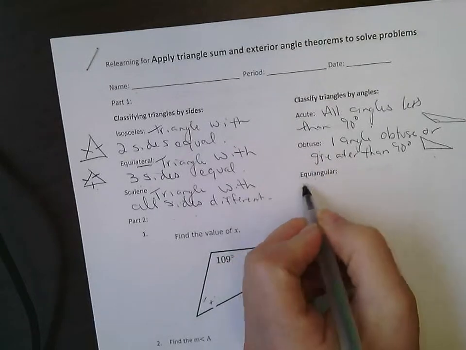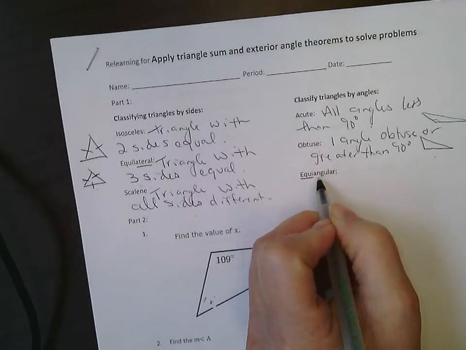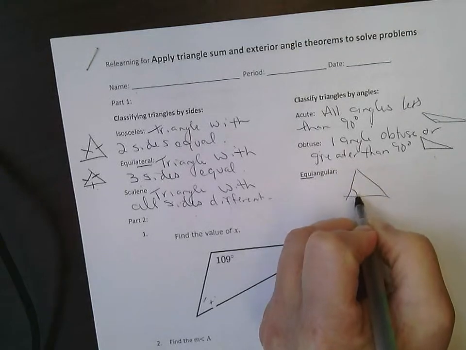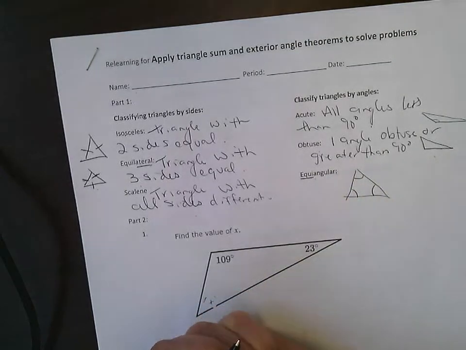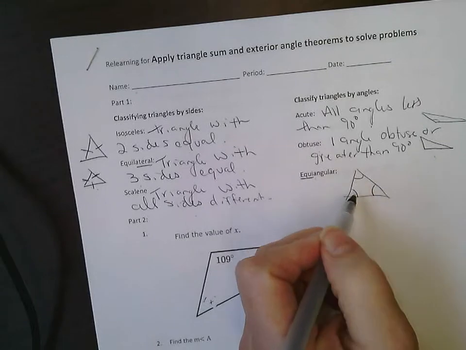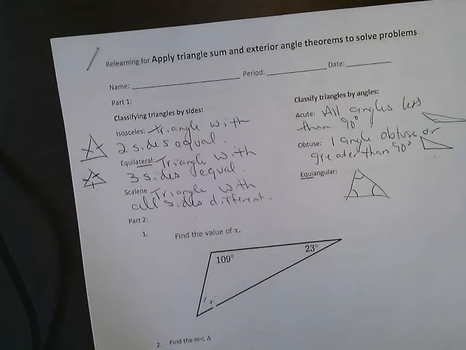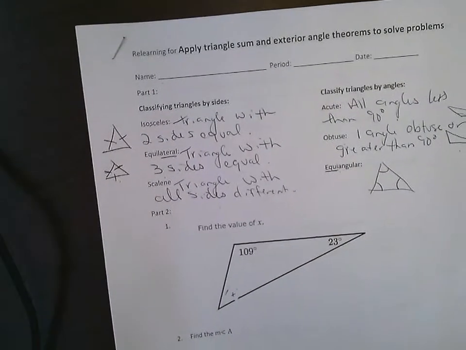And equiangular, we have the word equal in here, and we have the word angular, and we're looking at a triangle that has all the same angle measurements, every single one of them. So those are the words that we're looking at when we're classifying them.